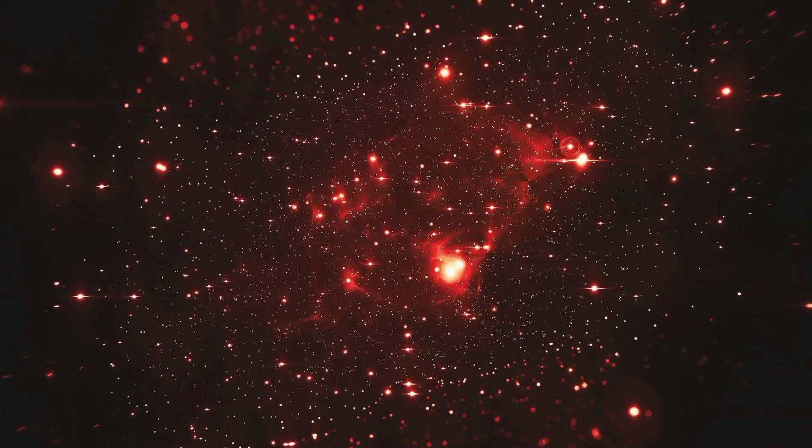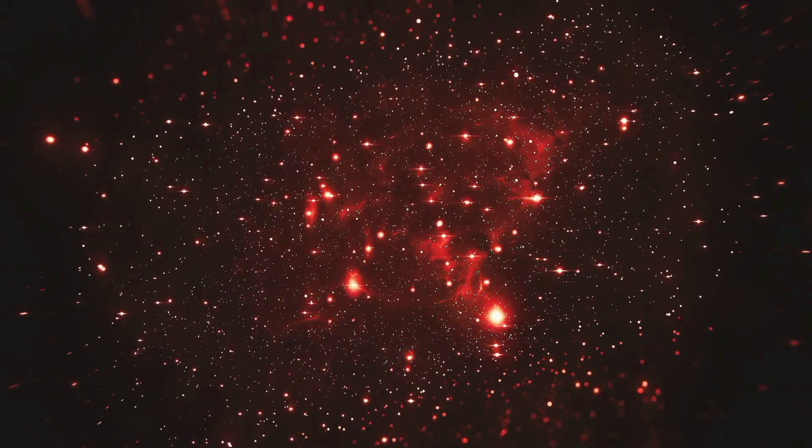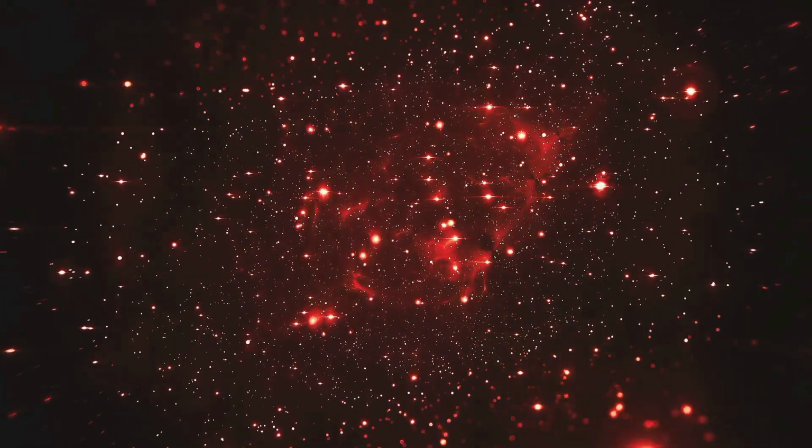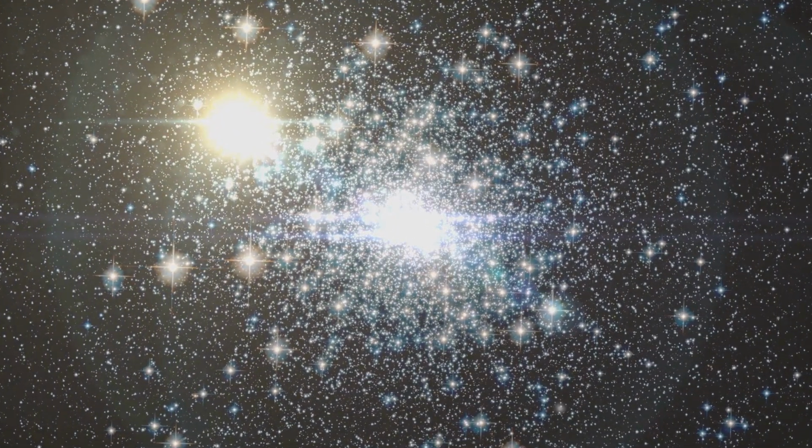They are generally low in heavy elements as they formed before many generations of stars had a chance to seed the interstellar medium with the products of their nuclear fusion. This makes them invaluable for understanding the chemical evolution of the galaxy.